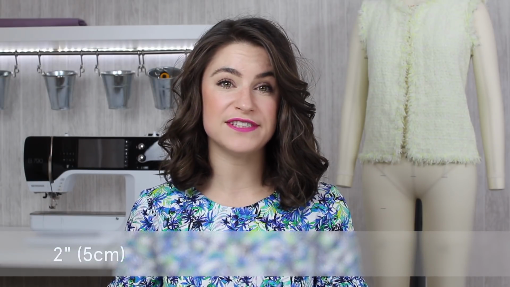Now, if you have a large amount of dart bulk, you can find that this doesn't lay very nicely in the finished garment and looks quite unprofessional. Therefore, I would recommend that if your dart bulk is greater than 2 inches or 5 centimeters, you complete this technique and create what I call a cutaway dart. We're simply going to be adding seam allowances to the inside of the dart so that you won't have any bulk there. So it doesn't matter what pattern you're working with, let me show you this technique.